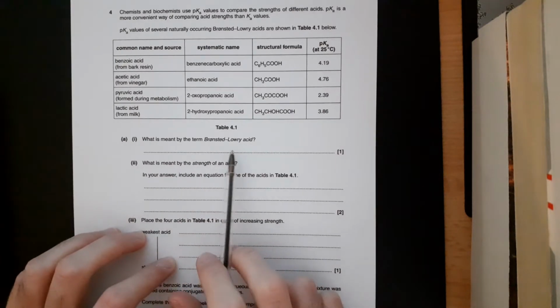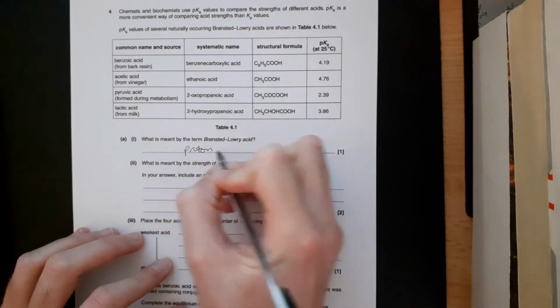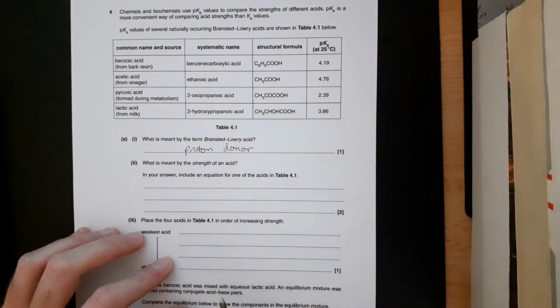What is meant by a Bronsted-Lowry acid? A Bronsted-Lowry acid is a proton donor. That's just a 1-mark definition that you need to learn.